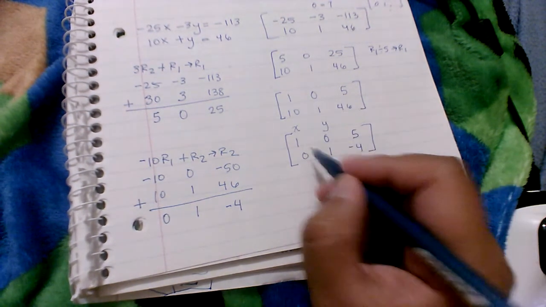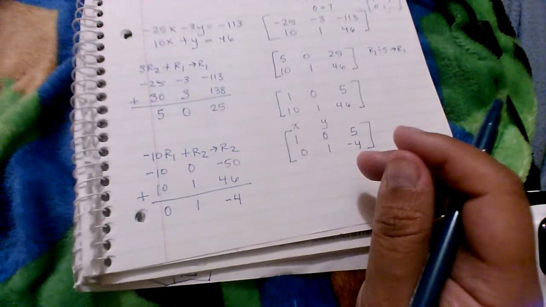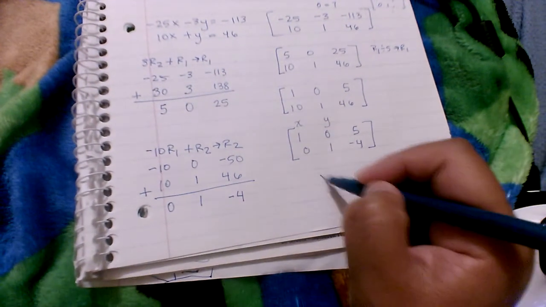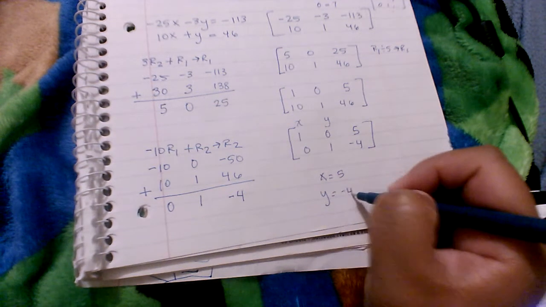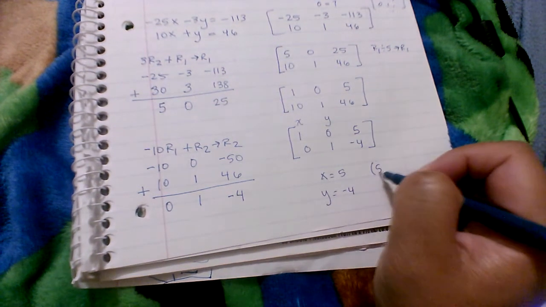So what this tells me is this equation says that X is equal to 5, and y is equal to -4. So my solution here is that ordered pair.